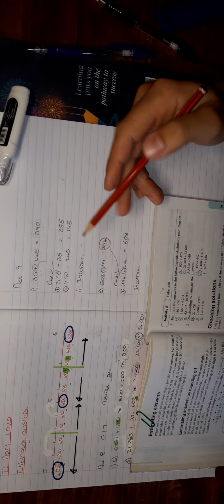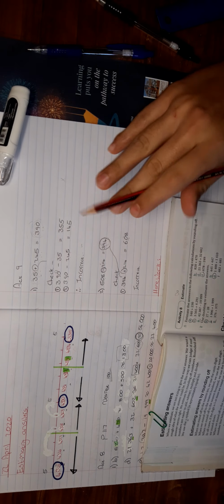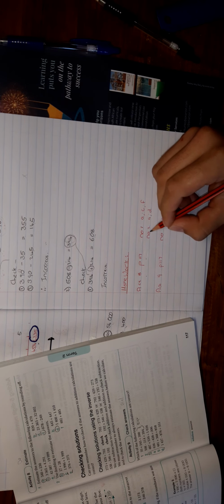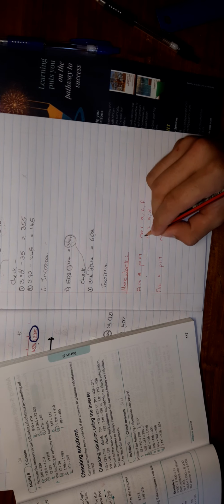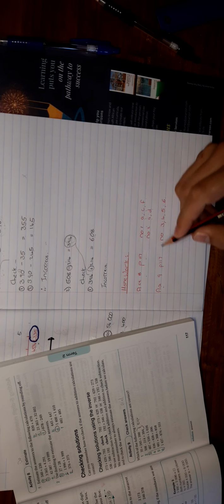So this is checking your solutions with the inverse method. So you guys know this, I've done it with you many times. So what I want you to do at home is activity 8, page 117, number 1, A, C, F, number 2, A and D, and activity 9, page 117, number 3, 4, 5, and 6.